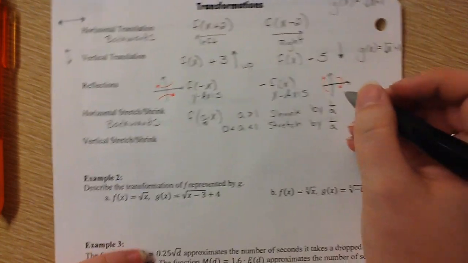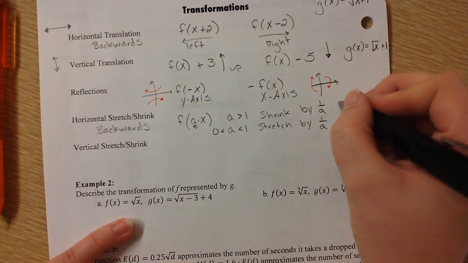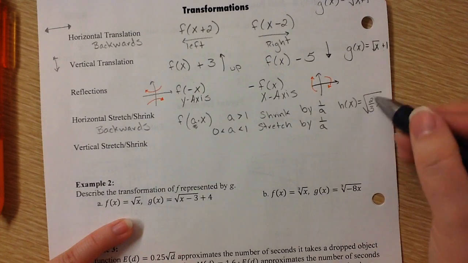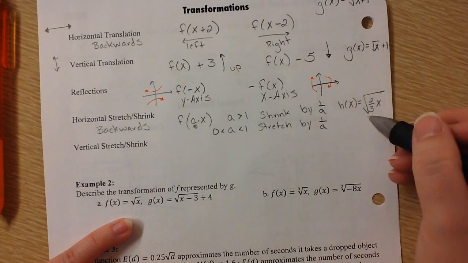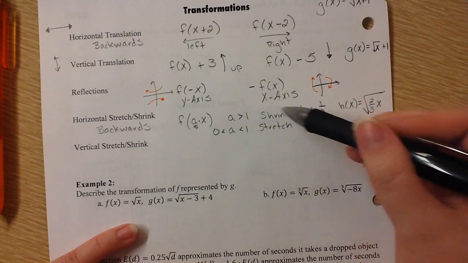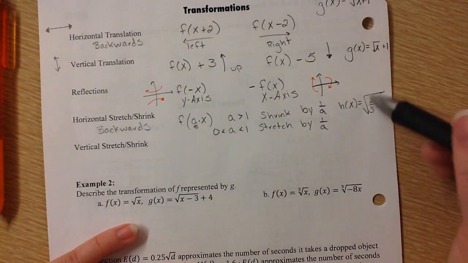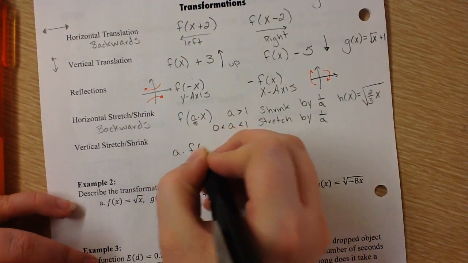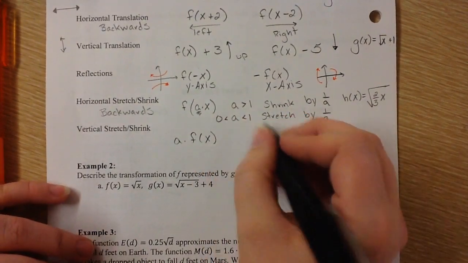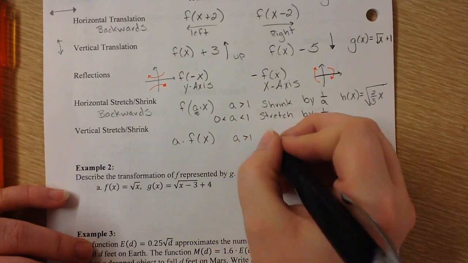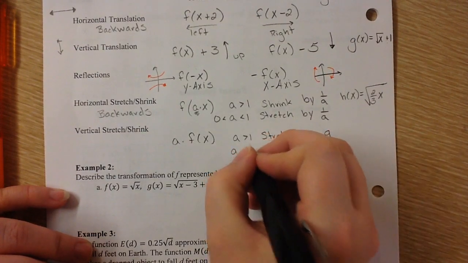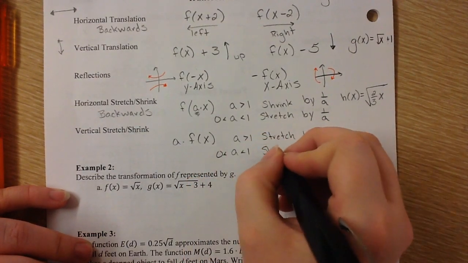Again, that works backwards. And how this will look in my radical functions is h of x would be the square root of 2/3 x. It's inside there in my radical. So that would be a horizontal stretch by 3/2, right? Reciprocal there. Vertical stretch happens out in front of the function. So if a is greater than 1, it's going to be a stretch by a. And if a is less than 1 but greater than 0, it's going to be a shrink by a.